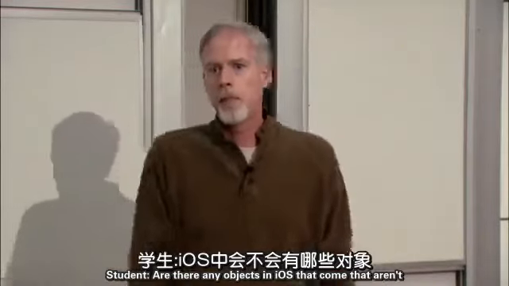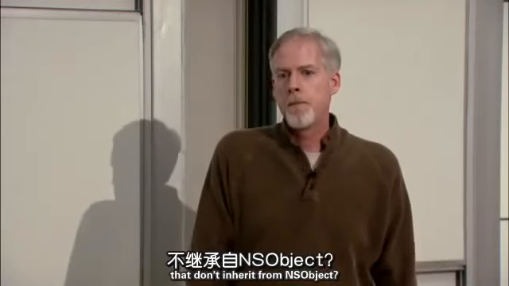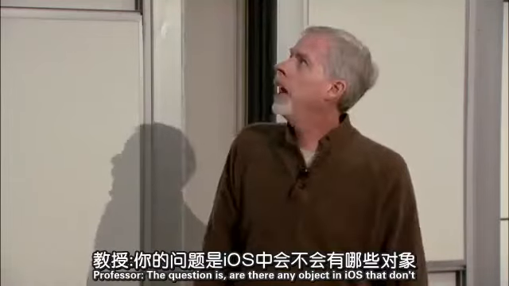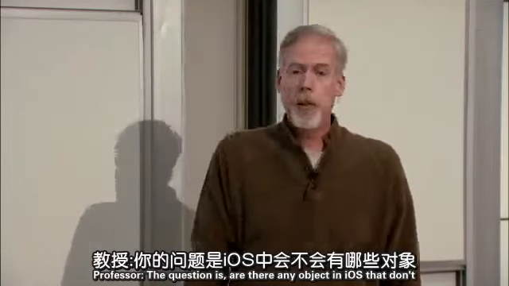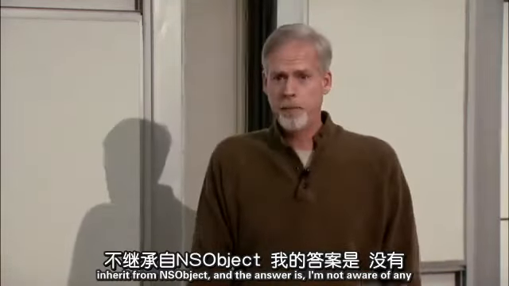Are there any other objects in iOS that don't inherit from NSObject? The question is, are there any objects in iOS that don't inherit from NSObject? And the answer is, I'm not aware of any.